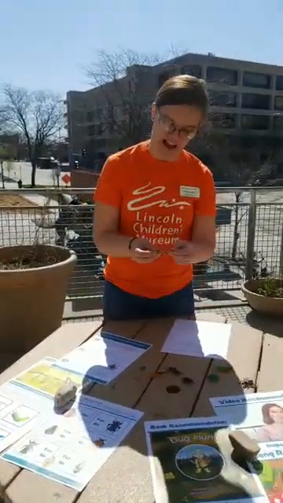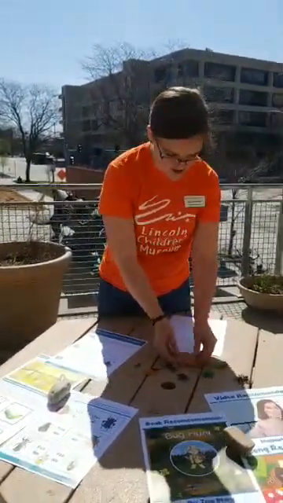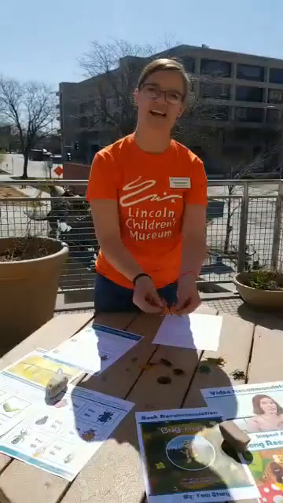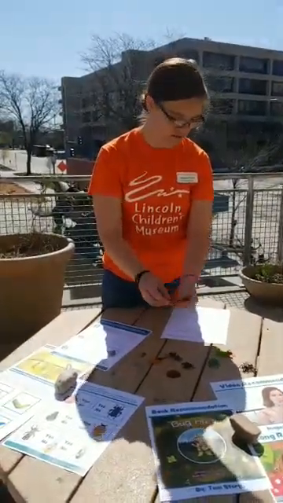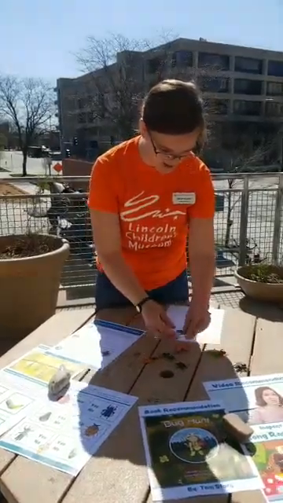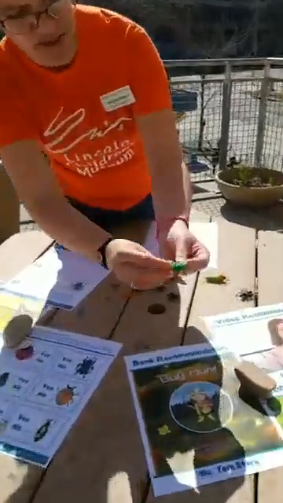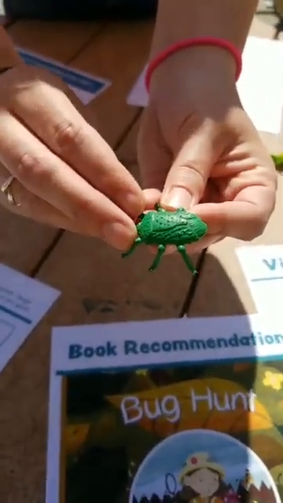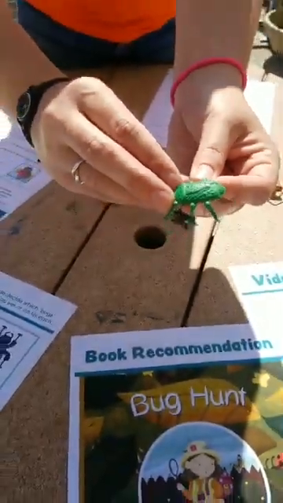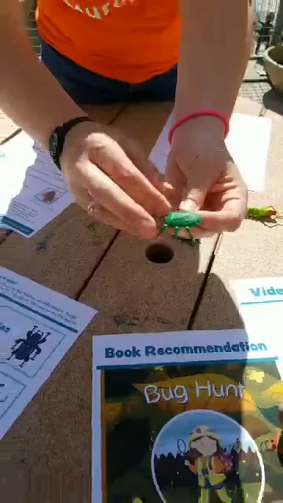Now, the butterfly has wings, and the butterfly's wings are always out. They can fold them up a little bit. But look at this little beetle here. This little beetle here, he has wings too, but they are tucked underneath a layer of exoskeleton.